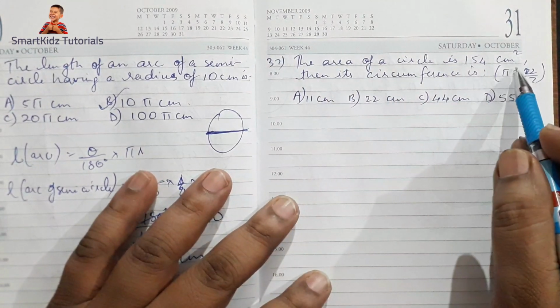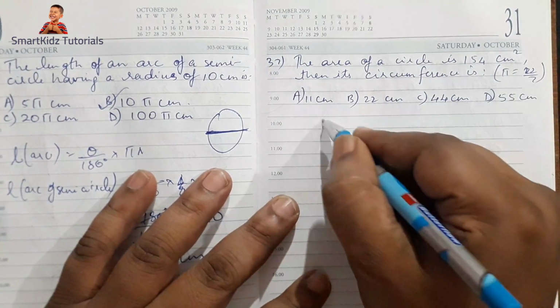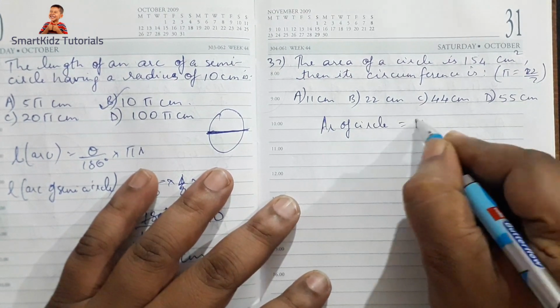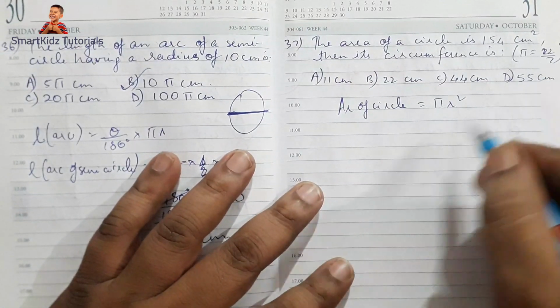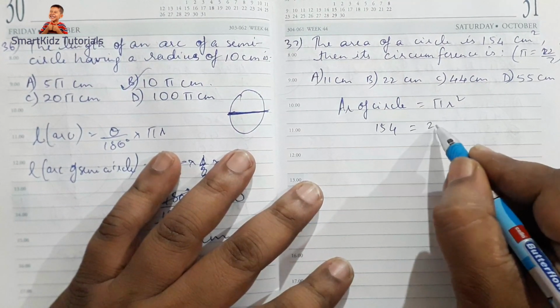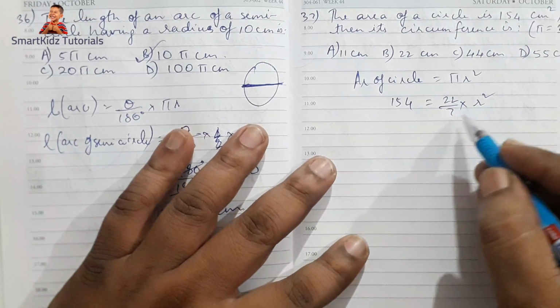Next question. The area of circle is 154 square centimeters and its circumference is what? Pi is 22 upon 7. So we write area of circle equal to pi r square. Area of circle is given to us as 154. Pi we have to take 22 upon 7 and radius we need to find out.